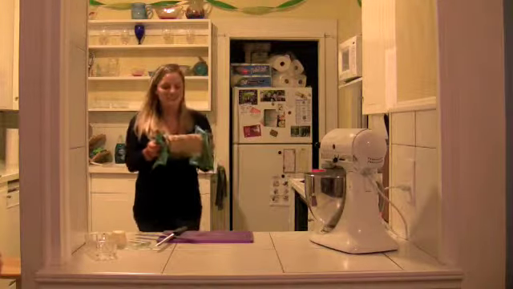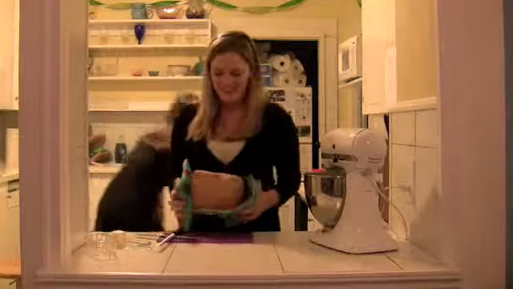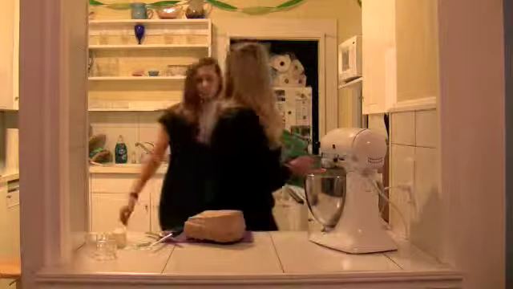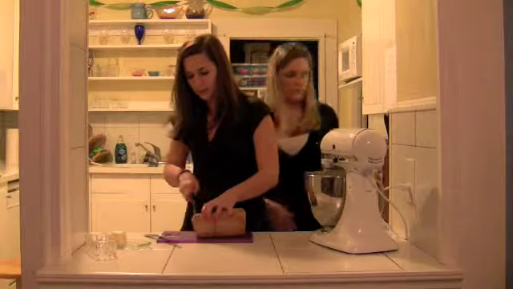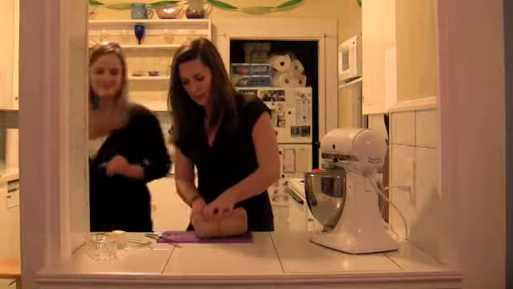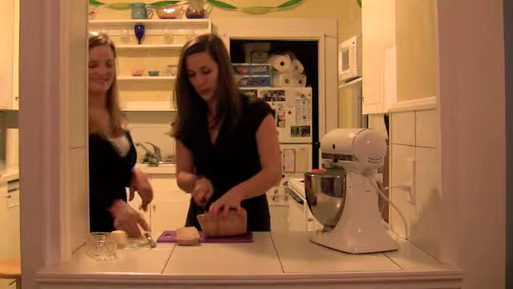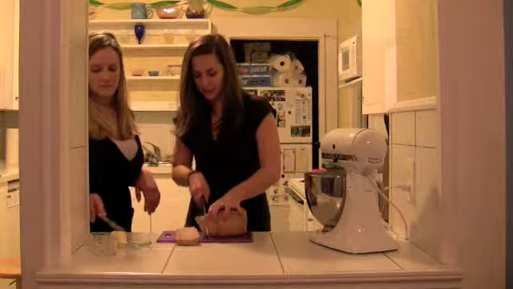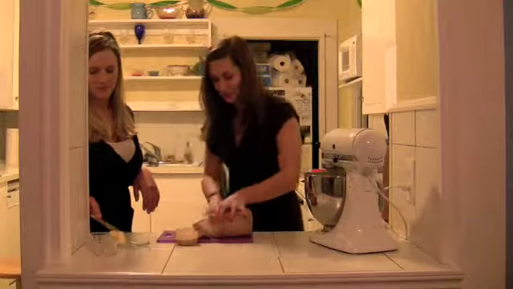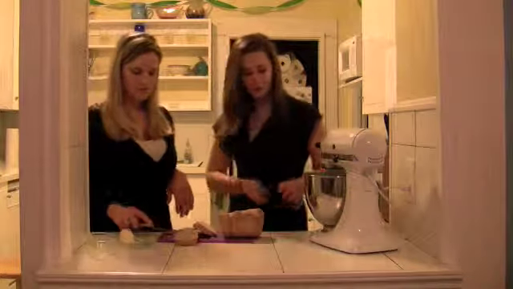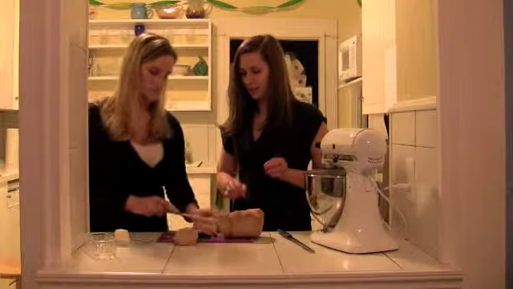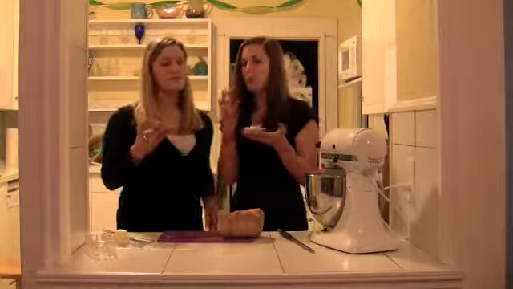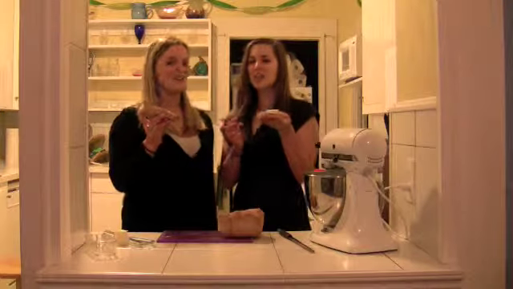Now the bread is done baking and we can eat it. And now you know the biology of making bread.